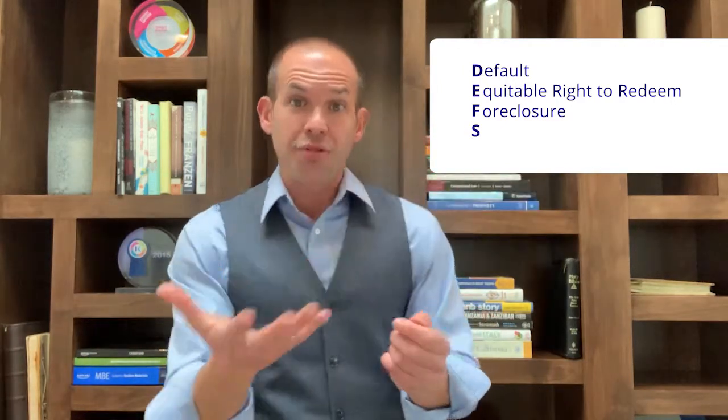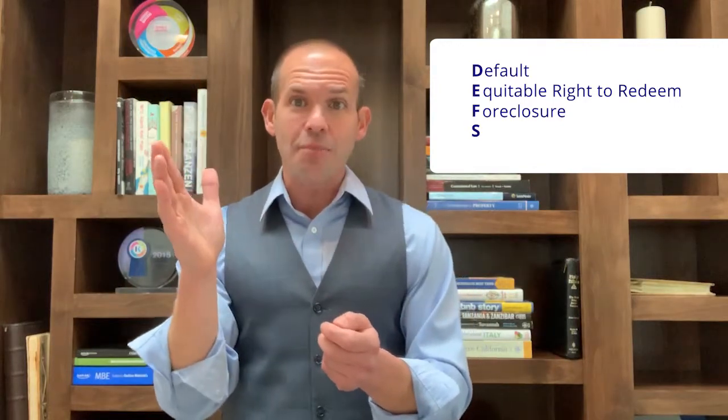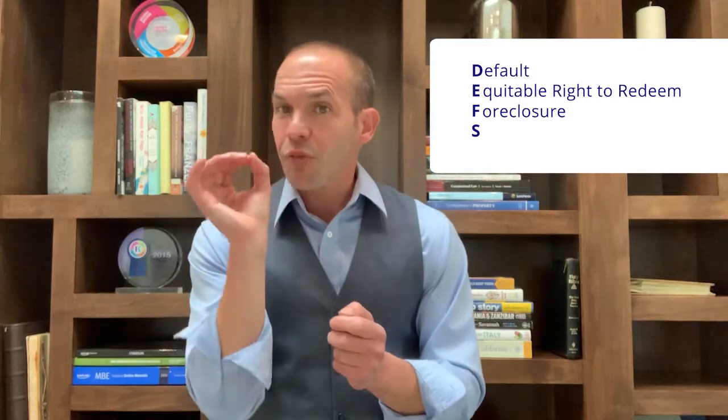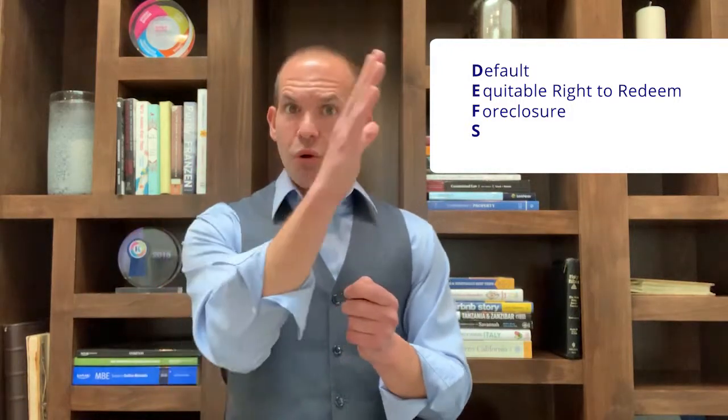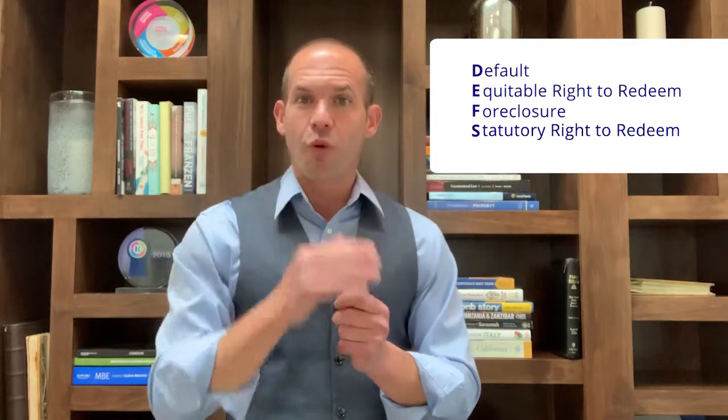So once you've defaulted, right, you couldn't pay. Now, before foreclosure sale happens, you have the equitable right to redeem. But if the foreclosure sale happened, well, you no longer have the equitable right to redeem. Now you better hope what came after F, S, a statutory right to redeem. So the equitable right to redeem is before foreclosure, and the statutory right to redeem is after foreclosure.